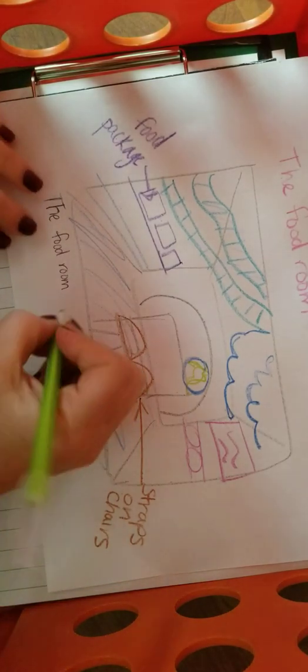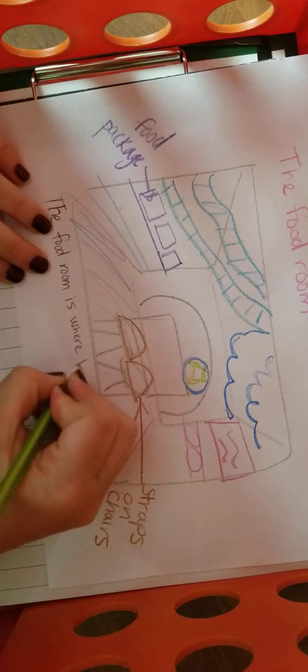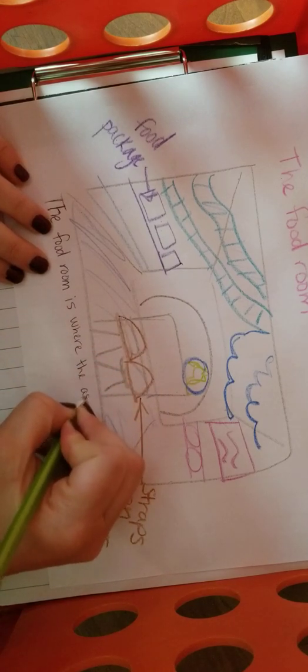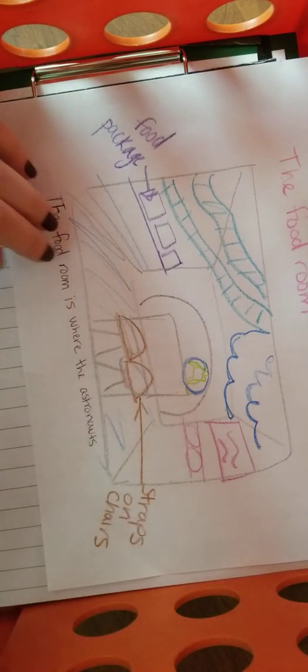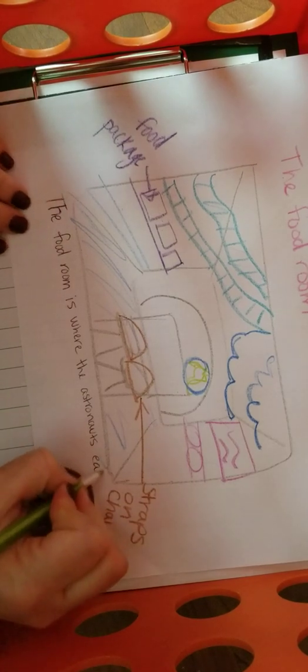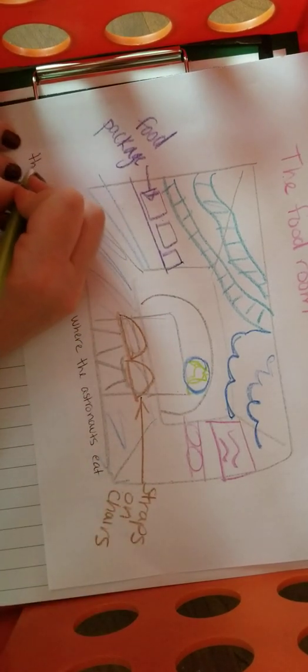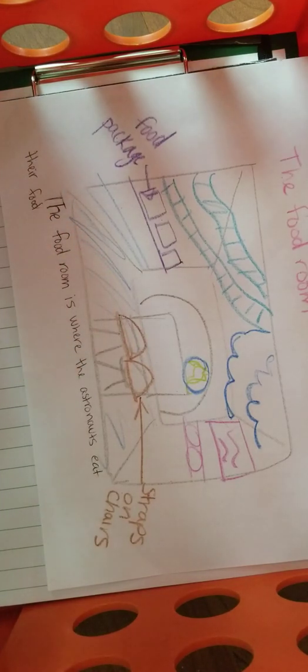Is where the astronauts, okay, it's where the astronauts eat. I guess you probably guessed that. Eat their food.